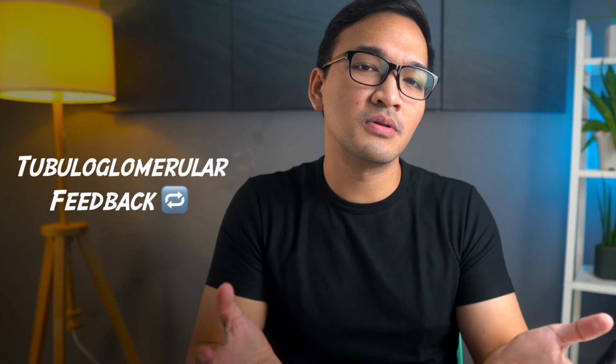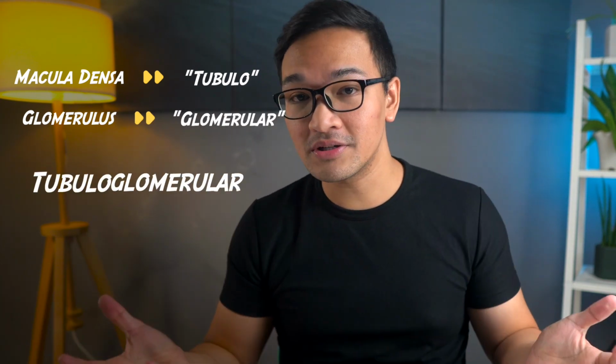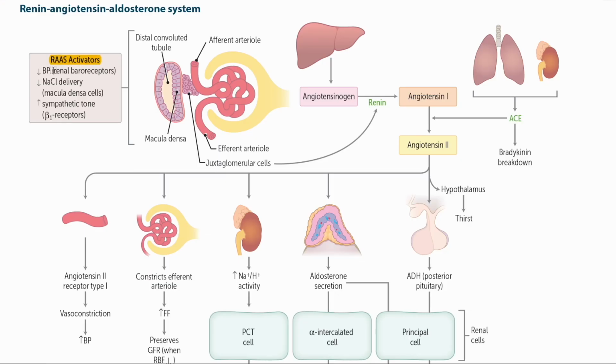Now, the way I would try and use the Feynman technique here is, after reading this, I would first ask myself, why is it even named tubuloglomerular feedback? Well, it's because it's a feedback mechanism involving a special set of cells called the macula densa, located in the distal tubules, tubulo, and it sends signals to nearby structures to influence the activity of the glomerulus. Glomerular, tubuloglomerular feedback.